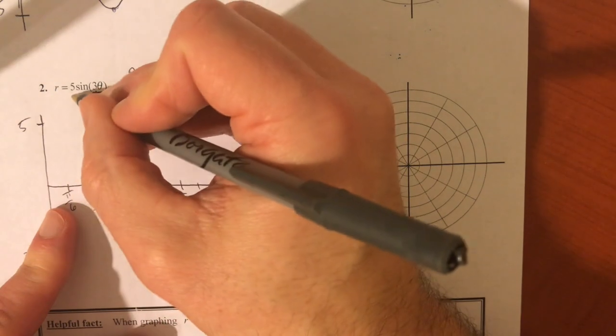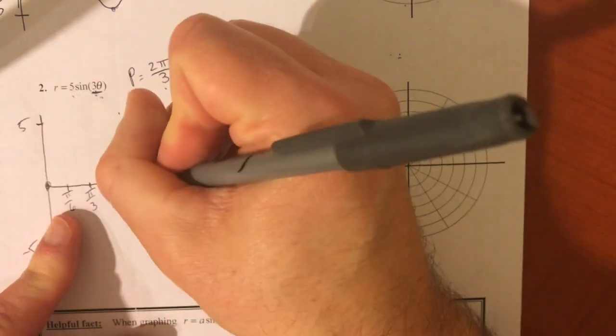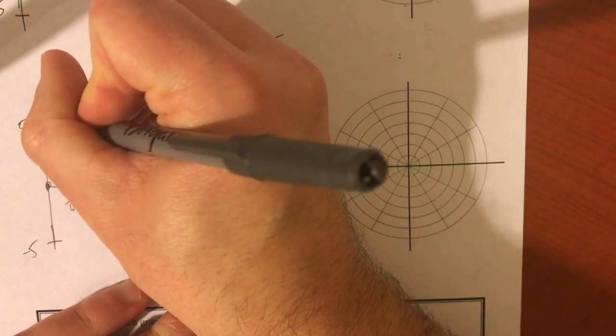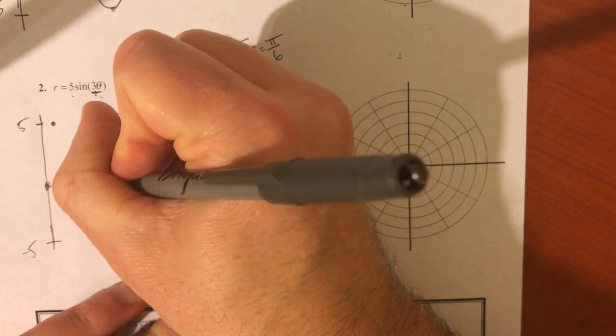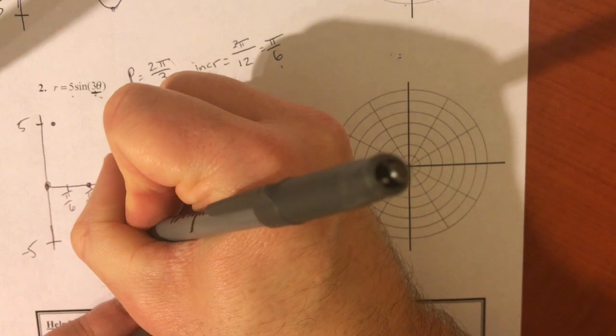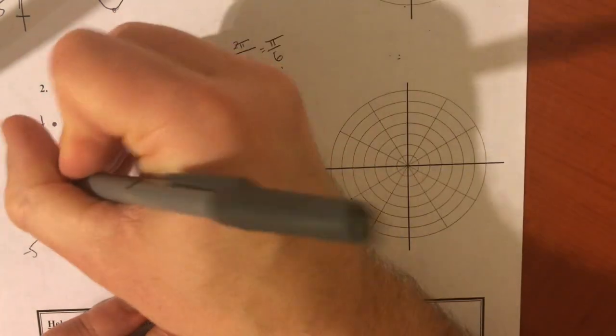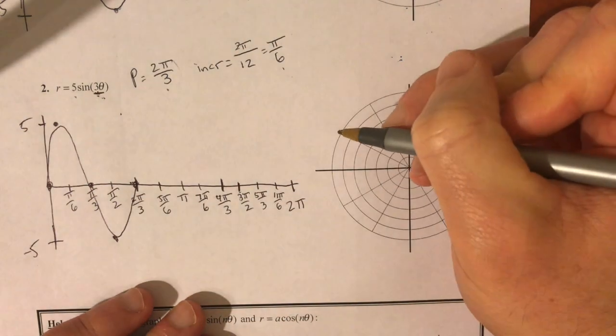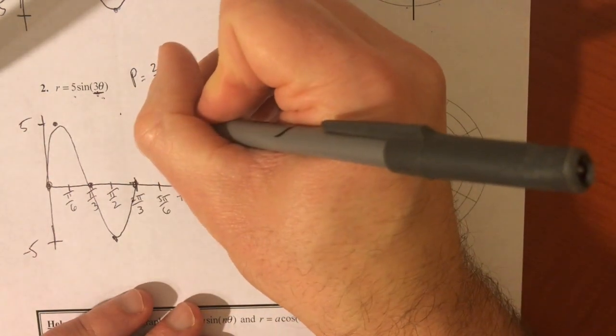So this positive sine cycle between 0 and 2 pi over 3, so at pi over 6, we're at the crest. Pi over 3, back to the midline. Pi over 2, back to 2 pi over 3. There's your one complete positive sine cycle, and then that's just going to repeat.